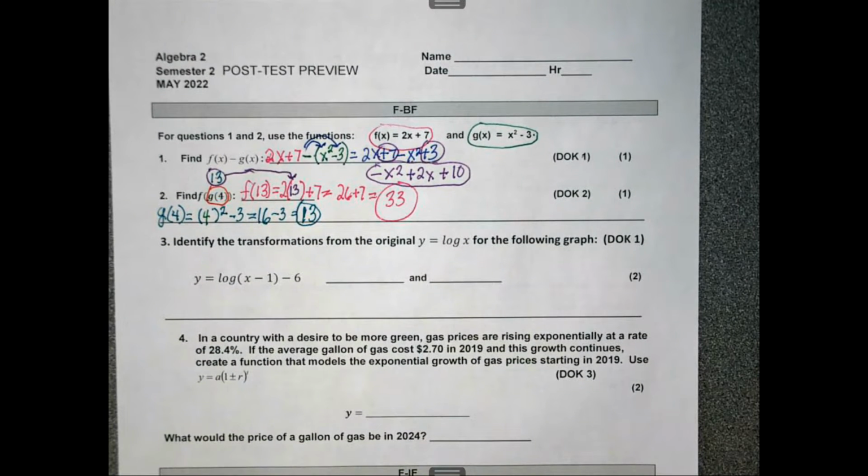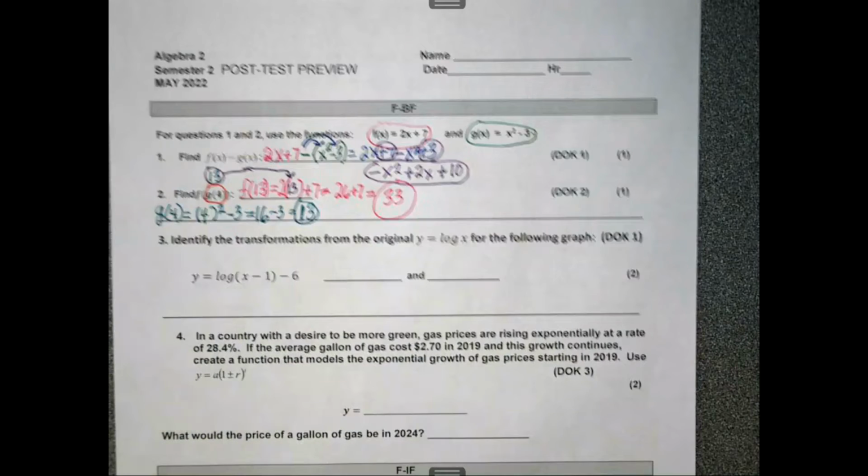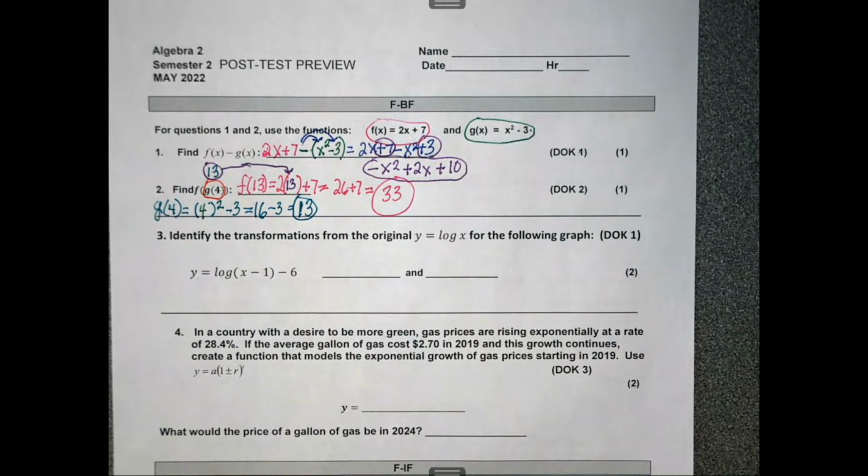Okay, number 3 is transformations. Now, we did transformations and we applied it to all kinds of different functions, right? But the concept's still the same.